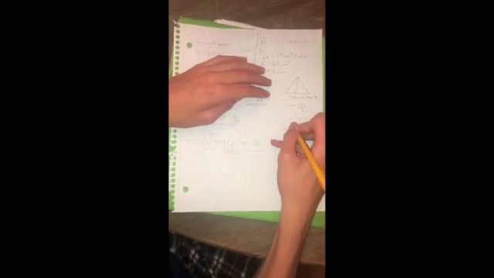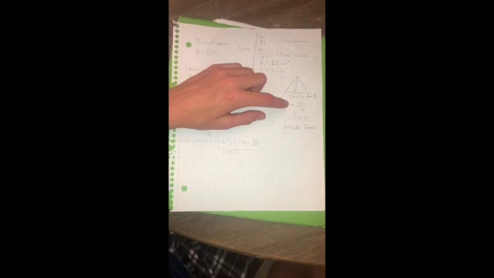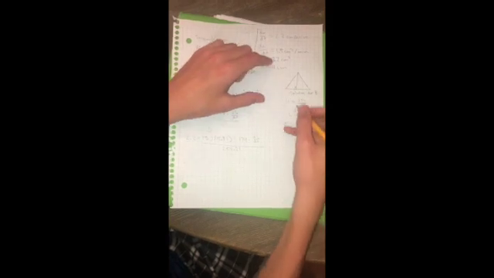I also forgot to add that the altitude formula I used to find this is basically just the area formula of the triangle, just switched around to make it so that the height equals two A over B, which gave me the 11 equals 174 over B, right?